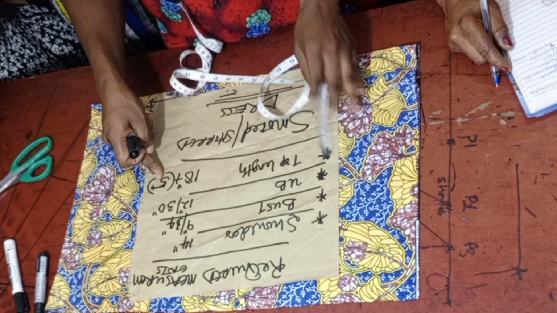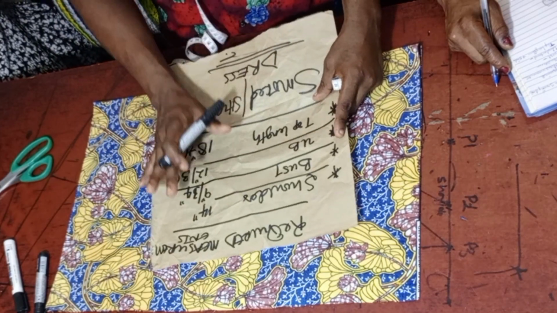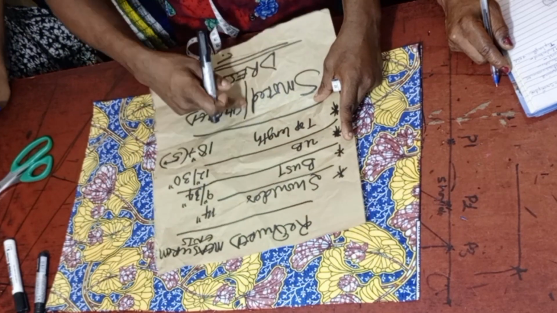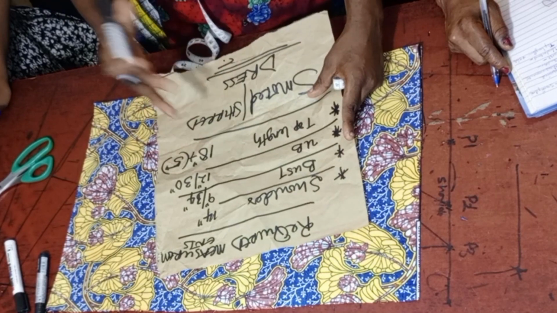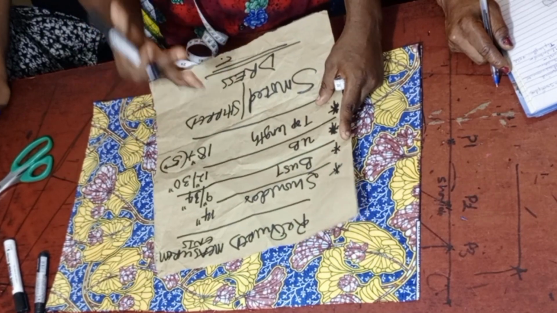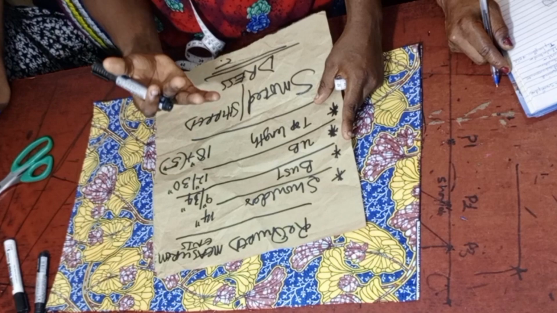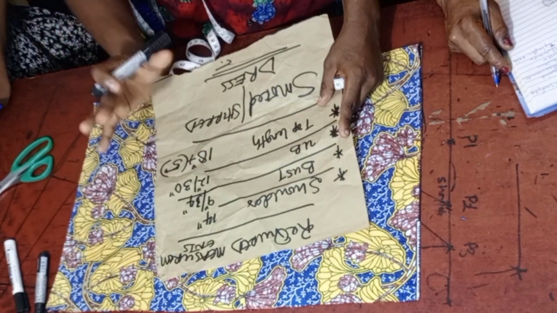Do you understand? Okay, there are many ways of making this shirred dress. You can also make this shirred dress without all these measurements. Do you understand? There are many ways of making it, but for the sake of this particular tutorial, I want to make a shirred dress that will be exactly your fitting. Do you understand? So that's why I am working with all these measurements.